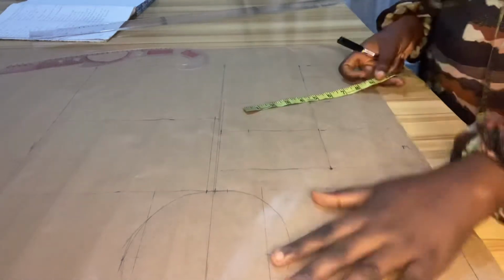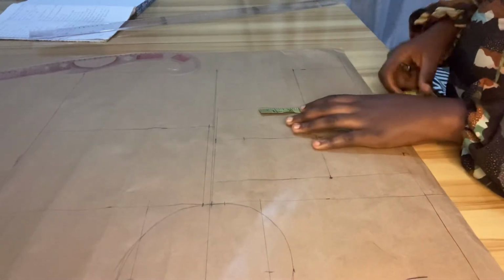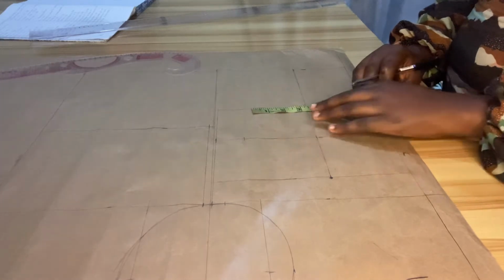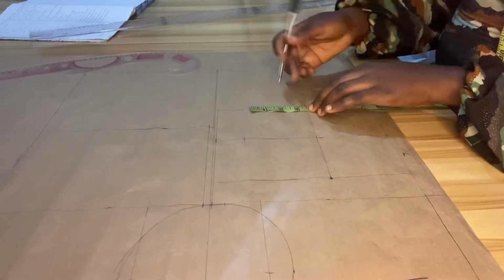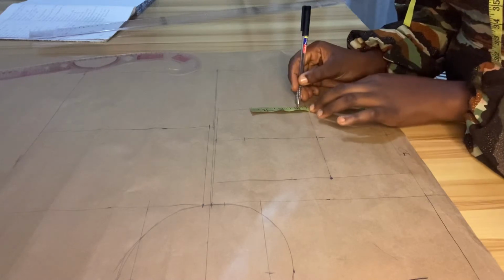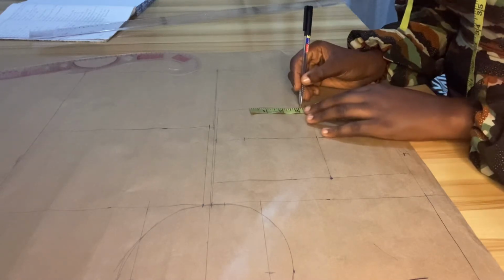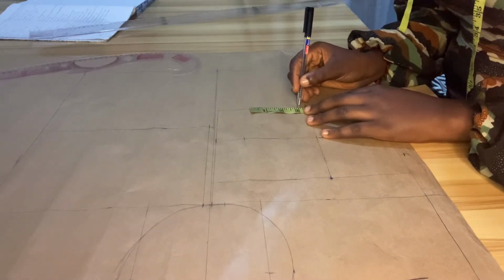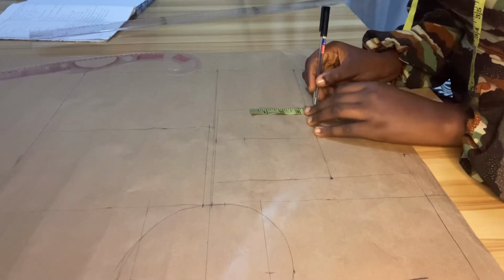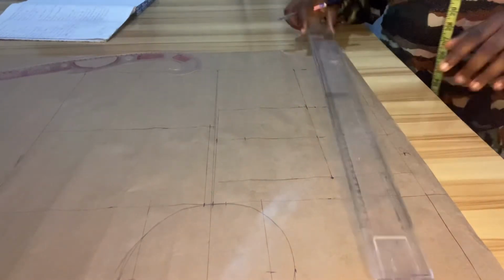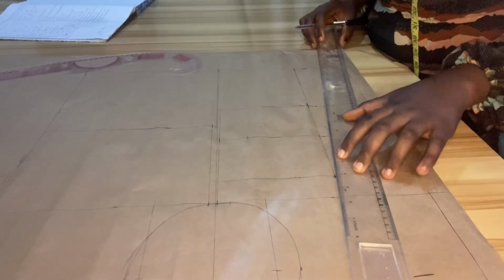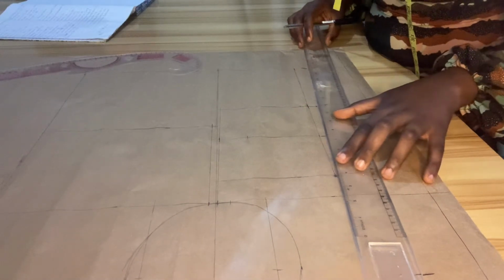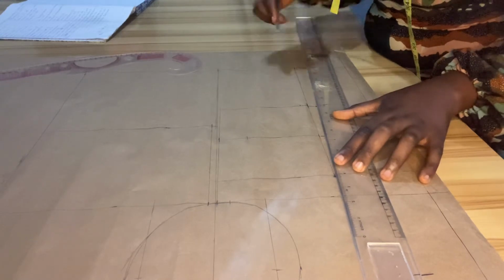We are going to do the tightening a bit. So from here we are going to be going by 0.5 inch. Look at it. 0.5 inch. So you use your ruler to draw the dart, just the way I'm doing it.